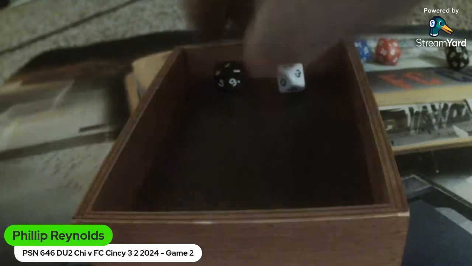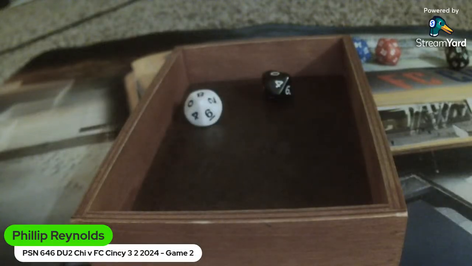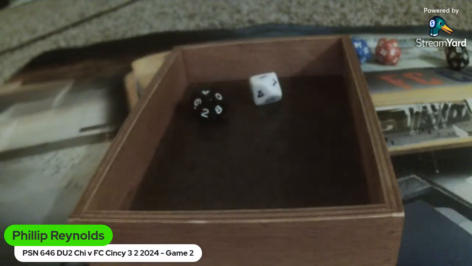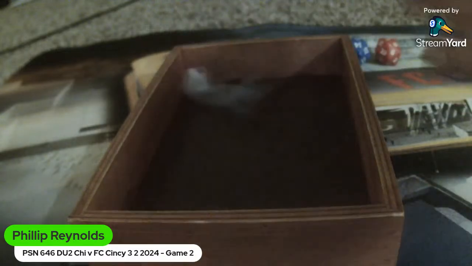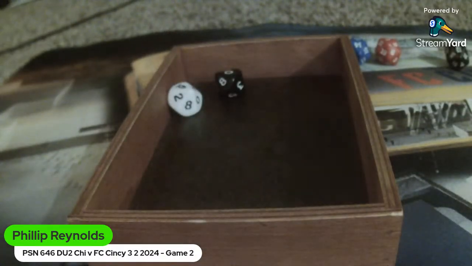So let us roll for the free kick. 8 on the free kick. Goal or offsides. We will roll for goal or offsides here. 41. That is a goal for FC Cincinnati. The assist will go to Acosta.